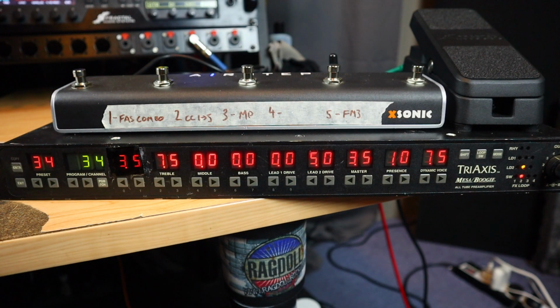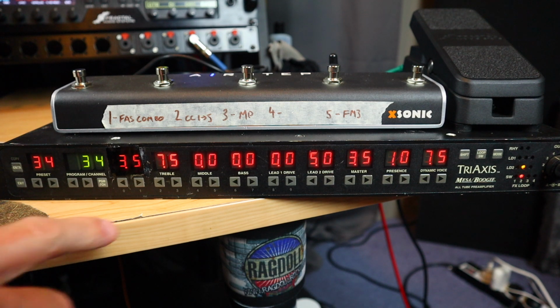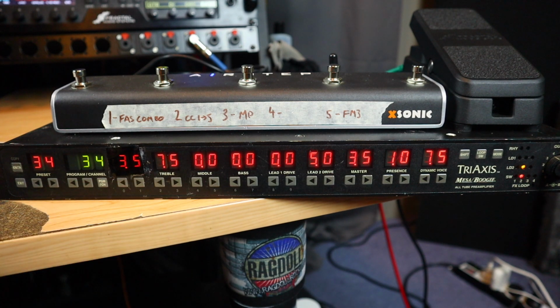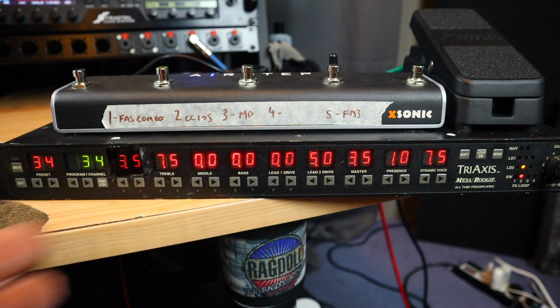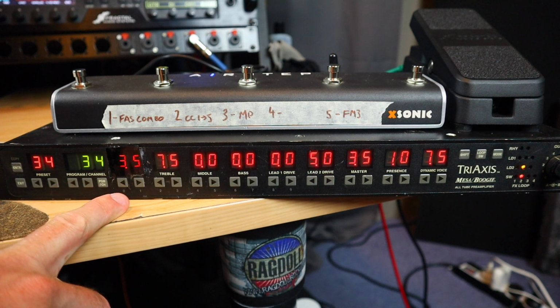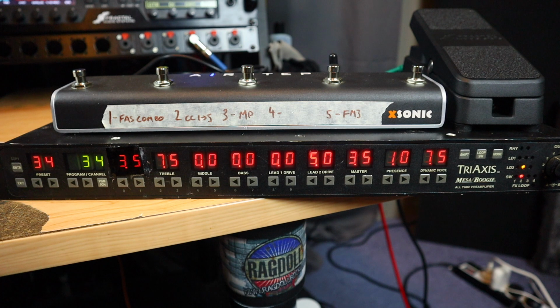Before we get started, dial in a tone that you like. I'm using the lead to yellow channel, so the C+ mode on here. I've got the treble cranked, the middle and the bass turned down, which is the typical Boogie tone stack thing to do. Dynamic voice is cranked up. I've got the lead to drive at halfway, the input drive at 3.5, master at 3.5, presence is at 1. I'm playing my single cut PRS and it sounds like this.